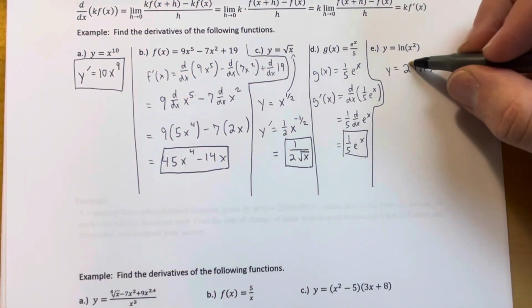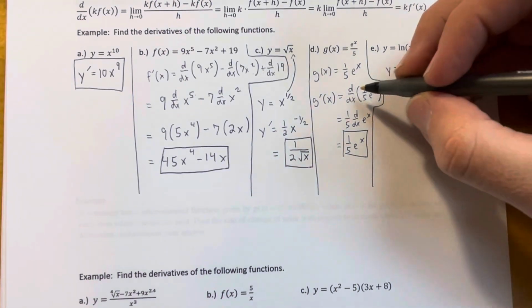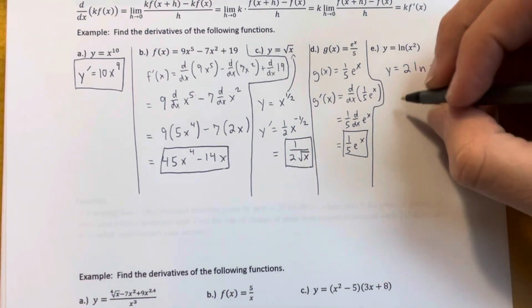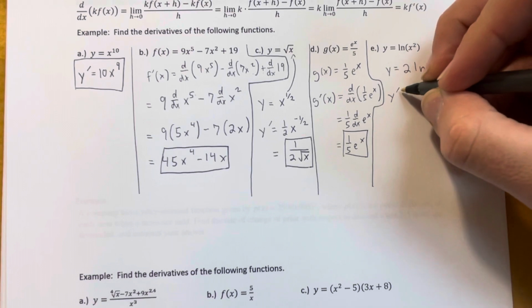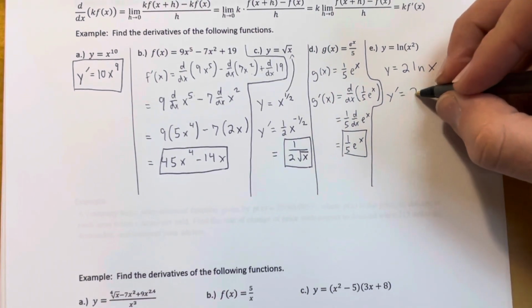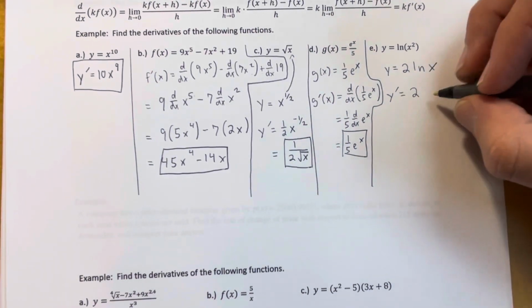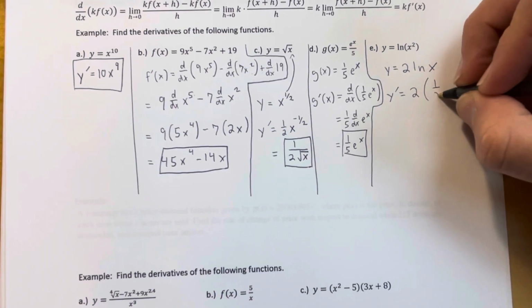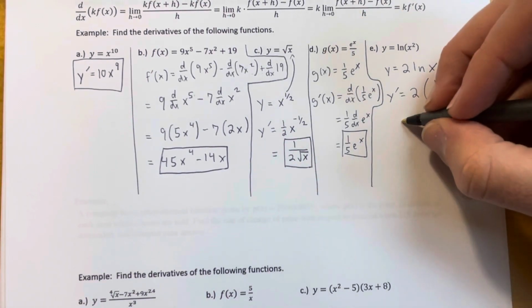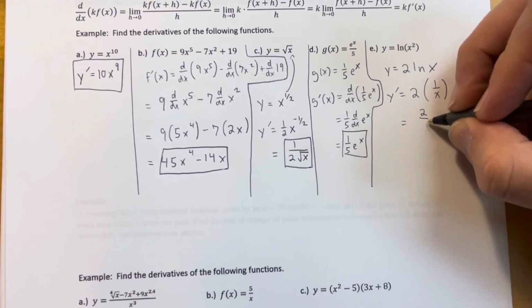Now I have a constant multiple of a function. Over here, I wrote out all of these steps. I'm not going to do that anymore. Y prime is equal to 2 times the derivative of the natural log of x, 1/x. A simpler way of writing that would just be 2/x.